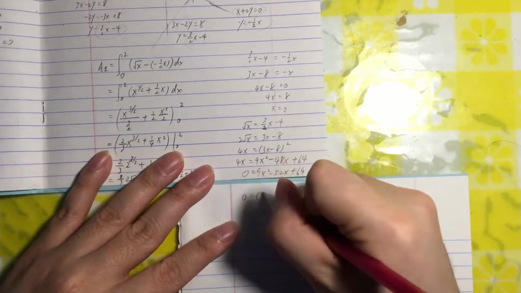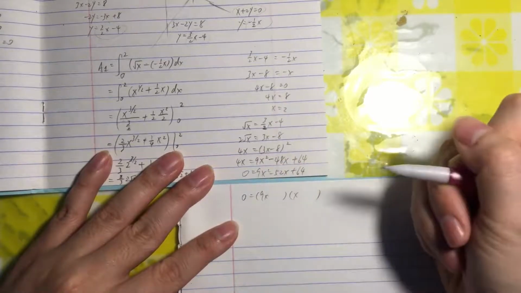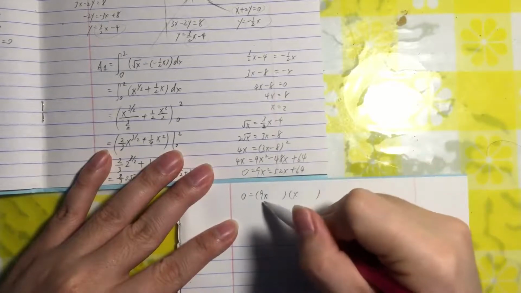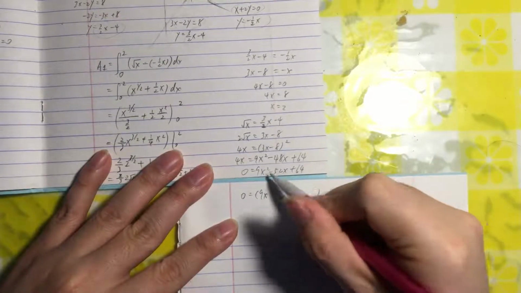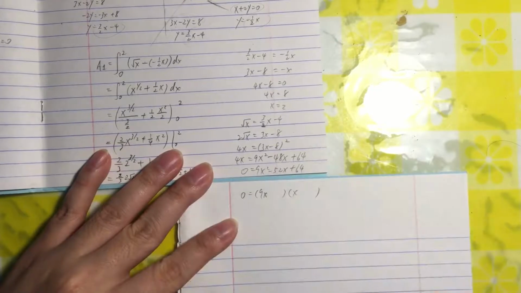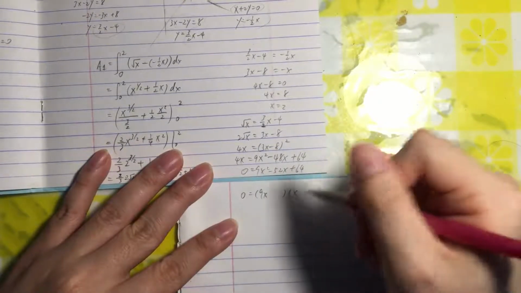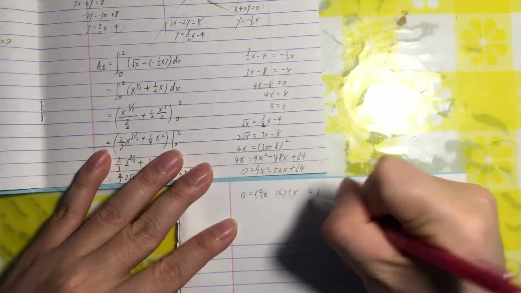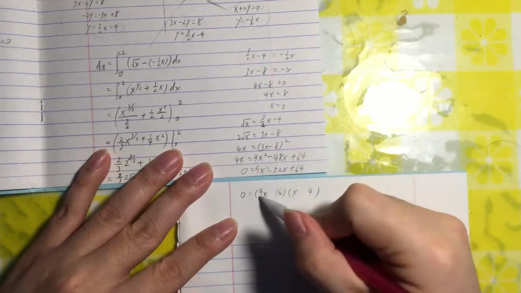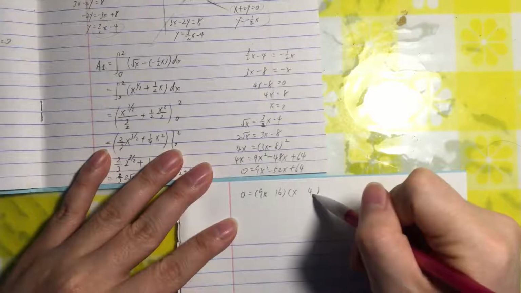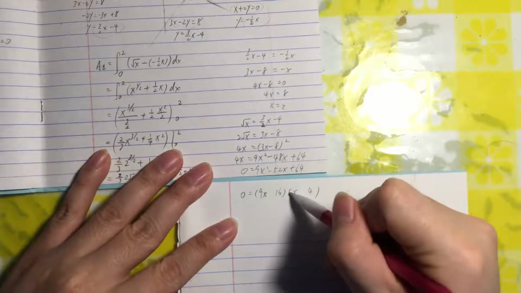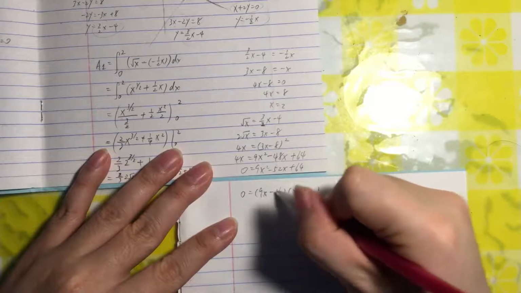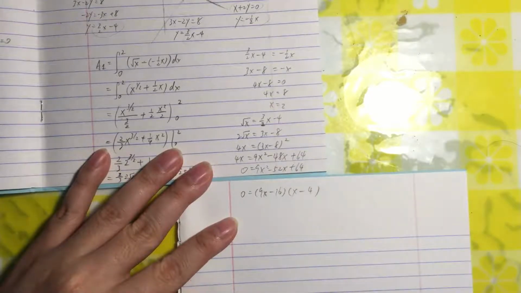x squared can be factored as 9x times x. We try to factor 64, making the outer plus inner equal to negative 52. Here, let's try 16 and 4. 9 times 4 is 36, plus 16 is 52. So let's make negative 16 and negative 4.